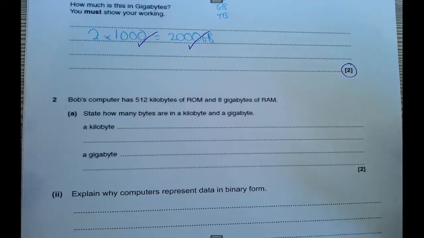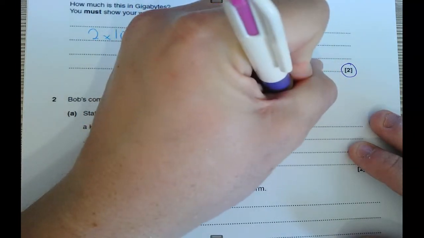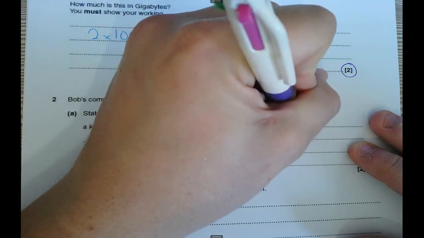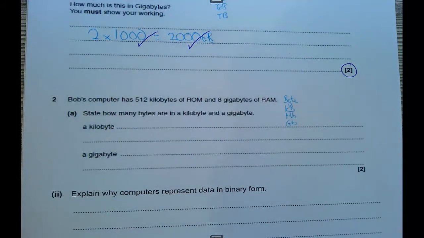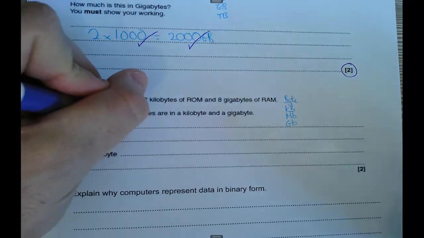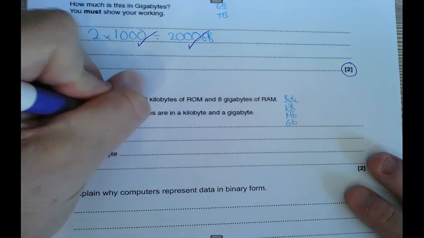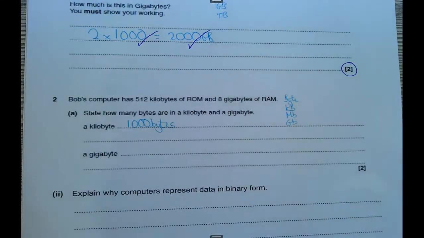So we've got Bob's computer has 512 kilobytes of ROM and 8 gigabytes of RAM. State how many bytes are in a kilobyte and a gigabyte. So we've got, it goes byte and then kilobyte, megabyte, gigabyte. Okay, so again we're working in multiples of 1,000. So we've got 1,000 bytes in 1 kilobyte. Okay, now to get to a gigabyte, it's a little bit more challenging.